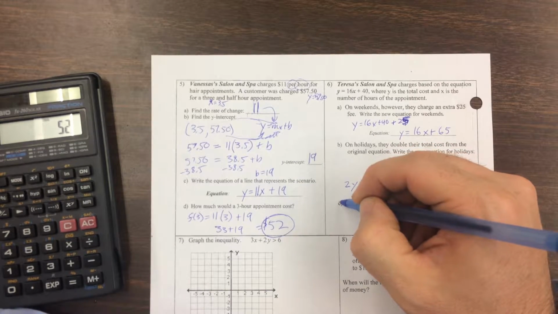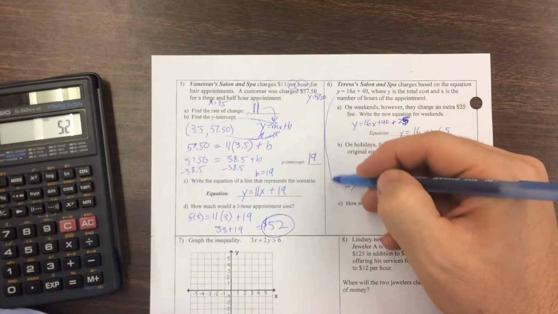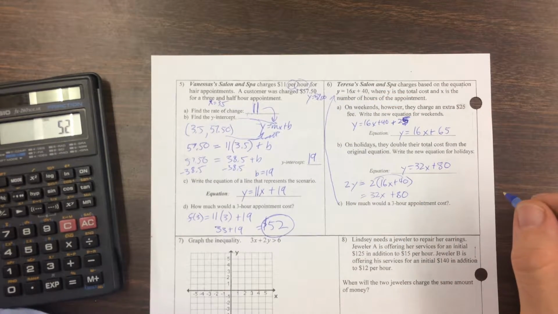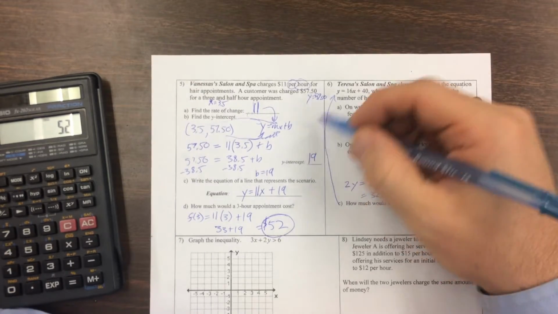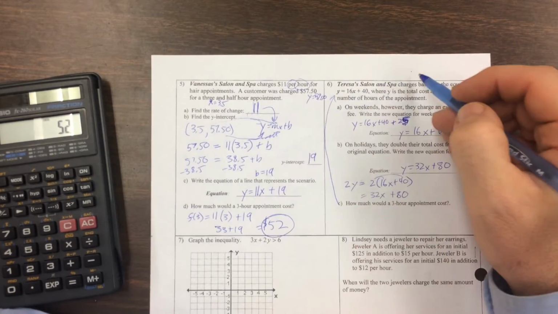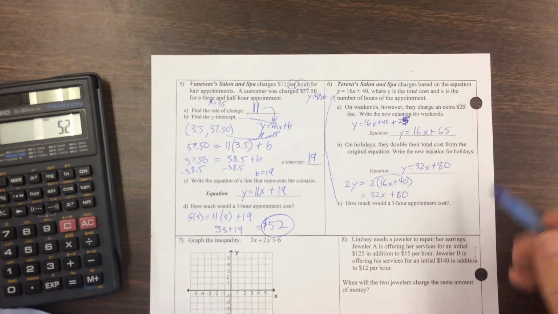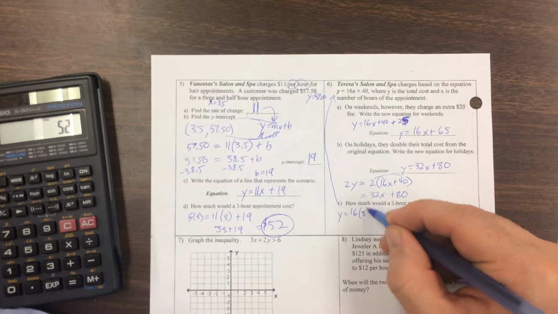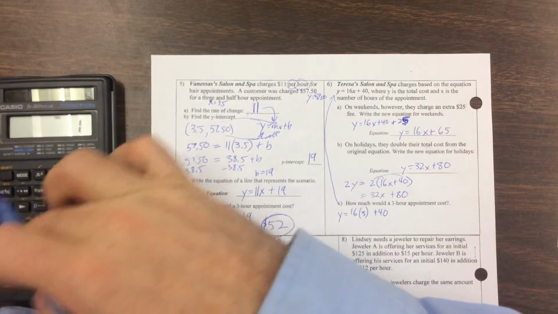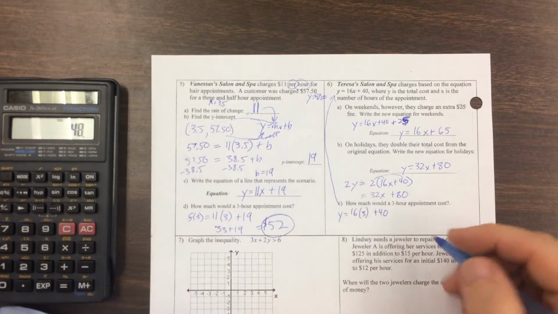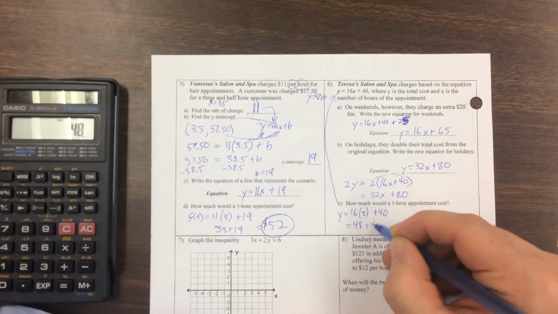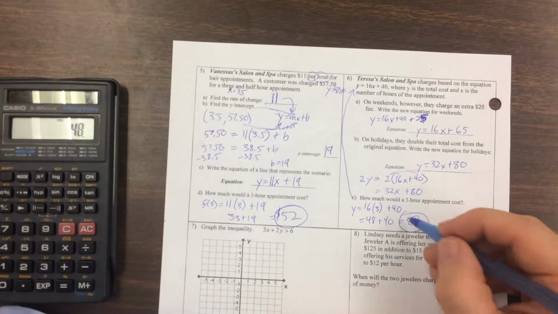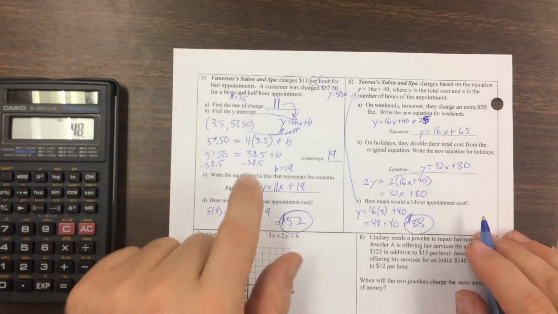Okay. And now it says how much would a 3-hour appointment cost? So when we're talking about a 3-hour appointment, we are talking about the original. I'll make sure that's clear on the test. But for our review, I want you to practice comparing these two. We've got an equation here, we've got an equation here, let's compare. So here y equals 16 times 3 plus 40, 48 plus 40 equals 88. So which one's better? Better deal. Well, for a 3-hour appointment, it's going to be Vanessa's.